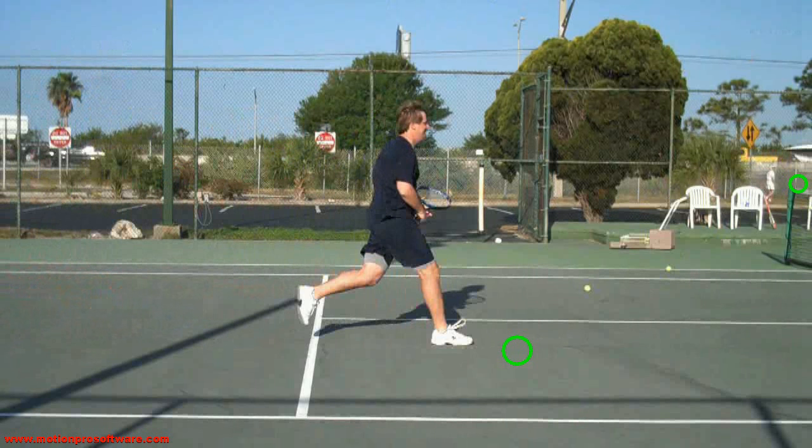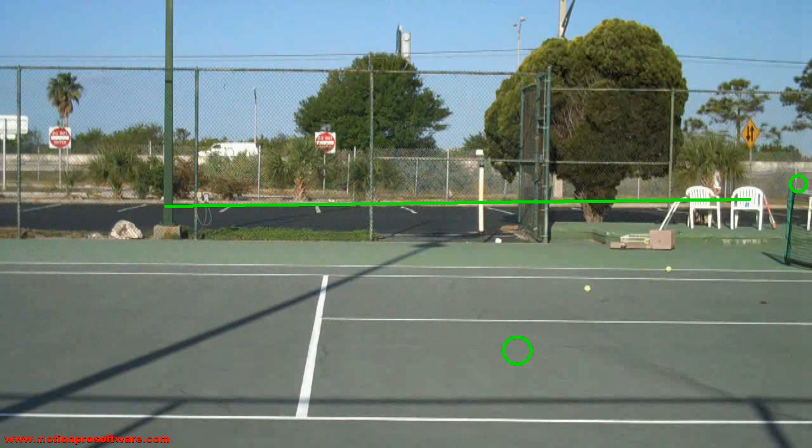And remember, we want to take these approach shots, as we talked about, just as the ball gets above your waist. So what I'm going to do is just put a little reference line. That would be a good height to strike the ball. It's going to be a little bit above your toss, a little bit above the net. So we'll leave that there, and then we'll back it up again.